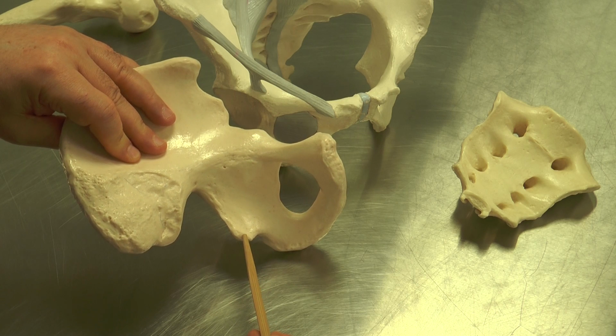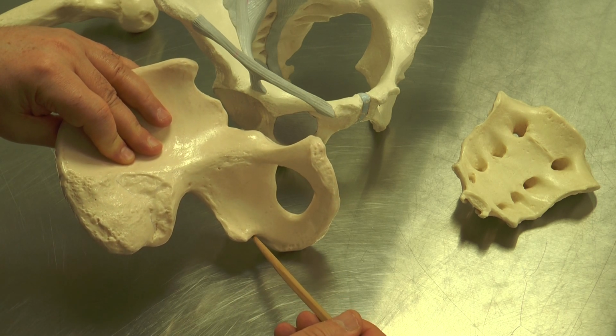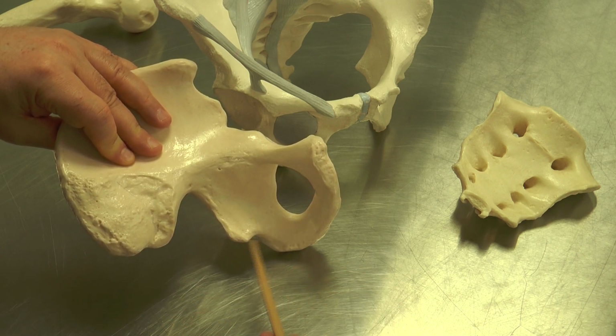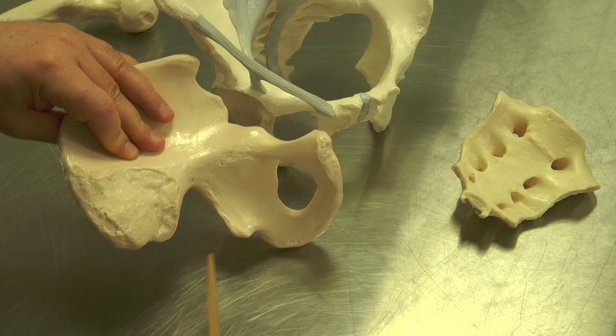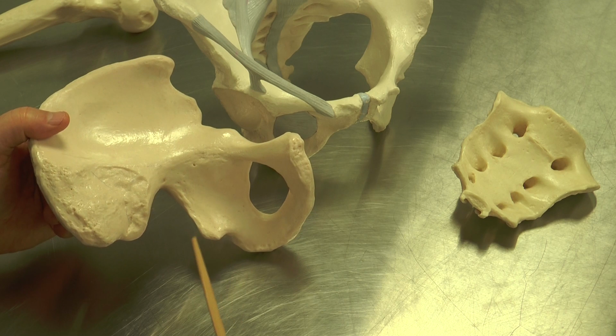We refer to it as the ischial spine, and below that you have another notch, and this is called the lesser sciatic notch. So we have the greater sciatic notch and the lesser sciatic notch, and in between that we have the ischial spine. All right, and these are basically part of the ischium.